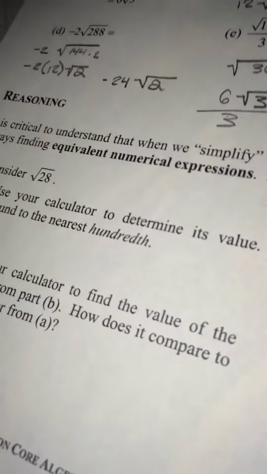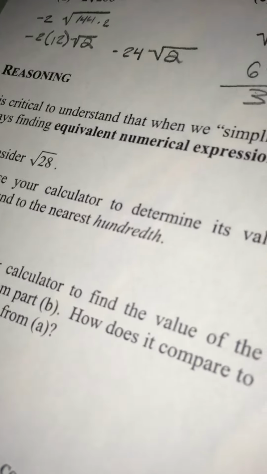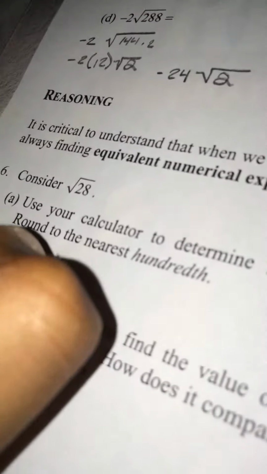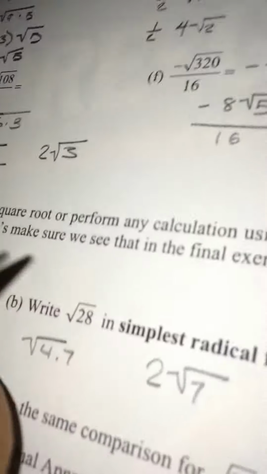This is majorly just placeholders, but if I do this in my calculator, square root of 28 to the nearest hundredth, it would be 5.29. So I'll write that down. 5.29. Now I'll write it in simplest radical form. If you want it in simplest, you could do 4 times 7 and simplify 4. Well, yeah, really that goes into 2, and 7 cannot be square rooted. So it'll be 2 square root 7.